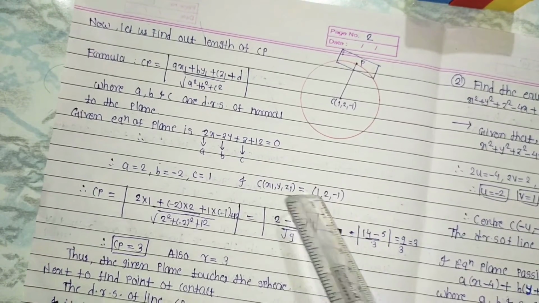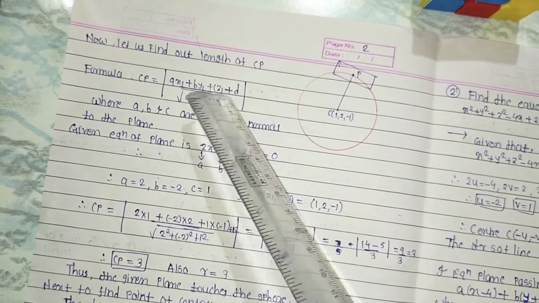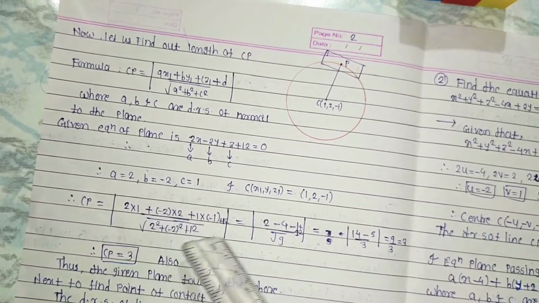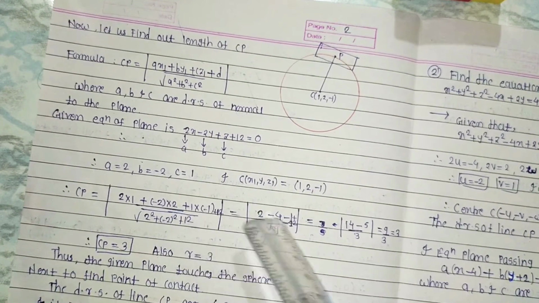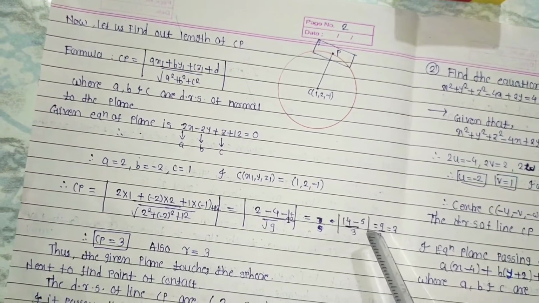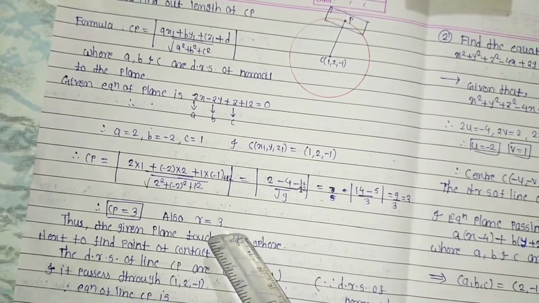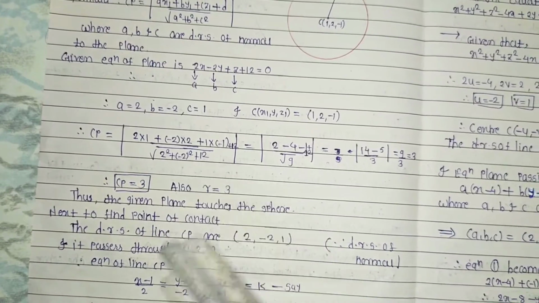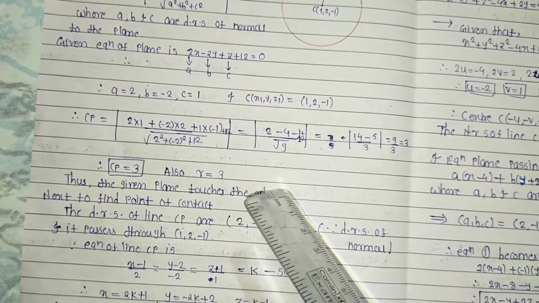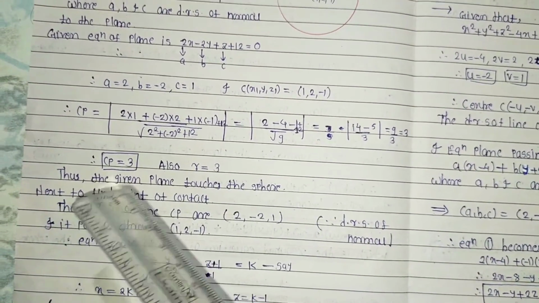After substituting both of these in the formula and doing the calculation, we get CP is equal to 3. The radius we already found is also 3, and therefore both are equal, and that means the given plane touches the sphere. Next, our aim is to find the point of contact.